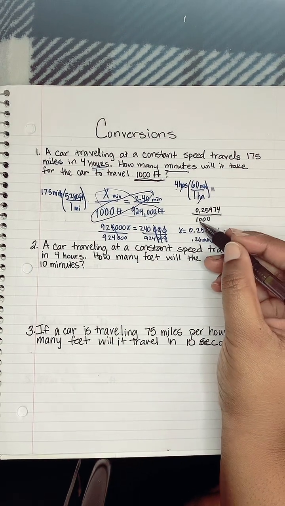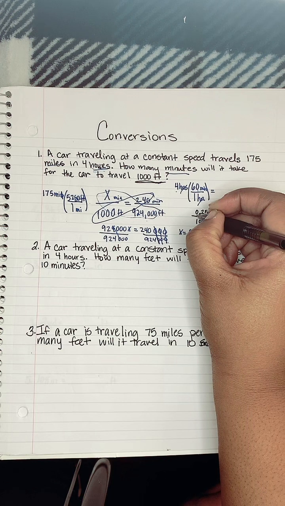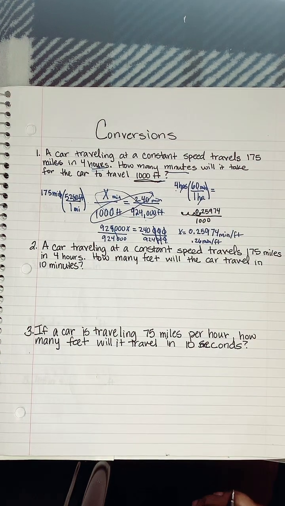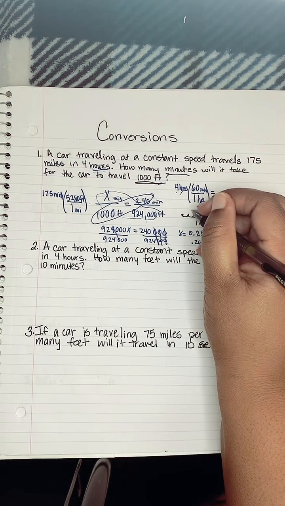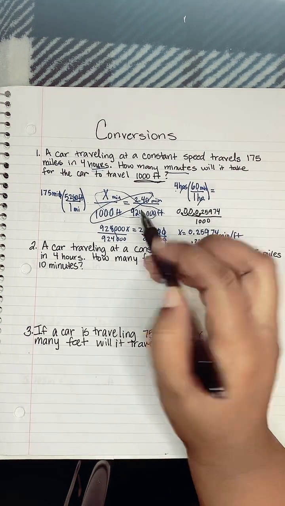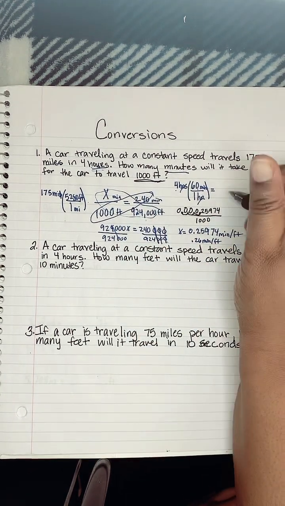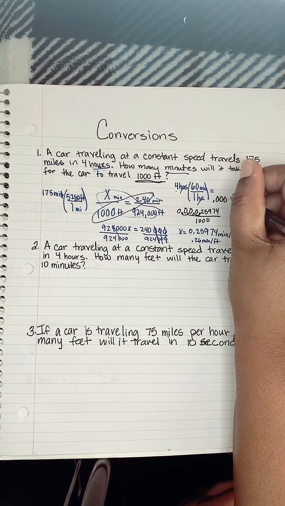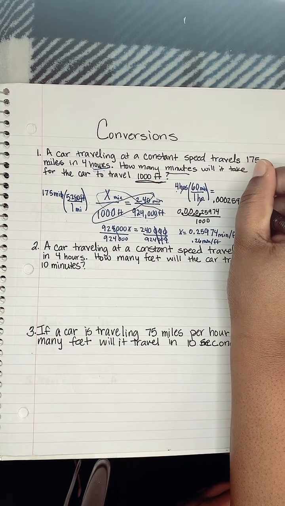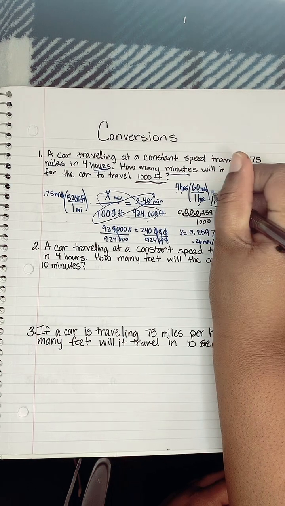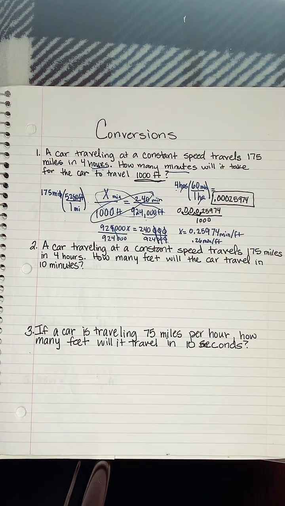Now, when you divide something by 1,000, you move the decimal places over 3 spaces to the left. And so we would have to add a 0 here and here and here. So our answer for the 1,000 feet would be 0.00025974. This is our true answer for the 1,000 feet.